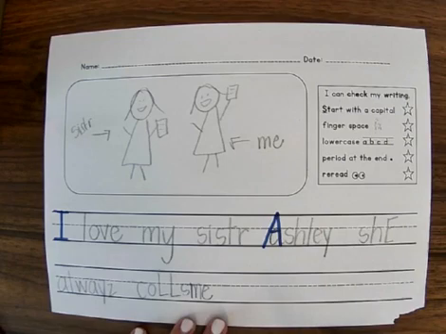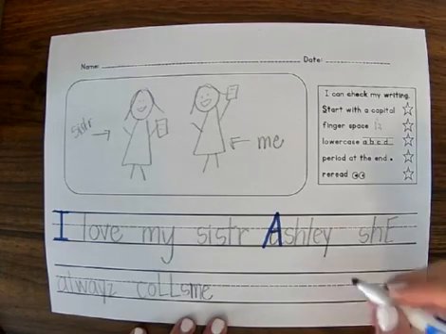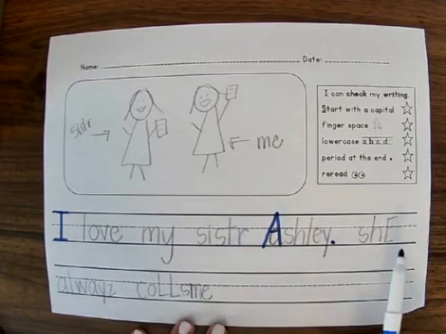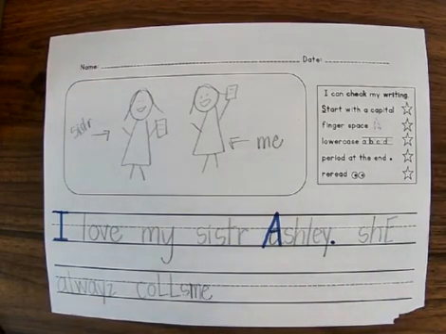Did you hear how my voice paused? I kind of stopped. Well, that's because that's the end of a sentence. I better put a period right here. That's the end of a sentence. That's why I stopped. Now what do we have to do?